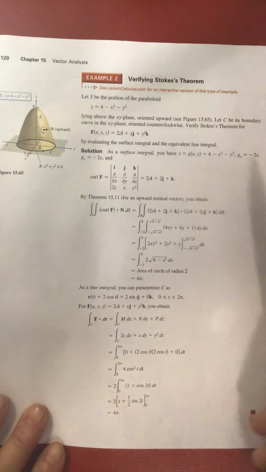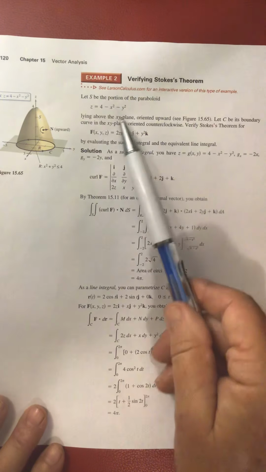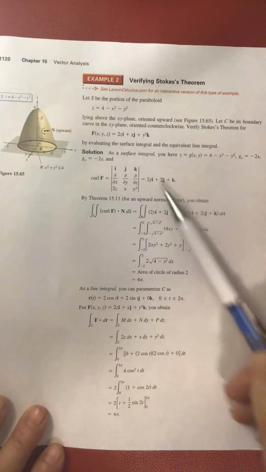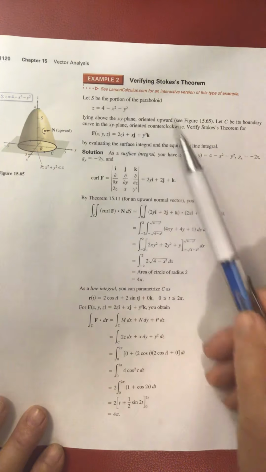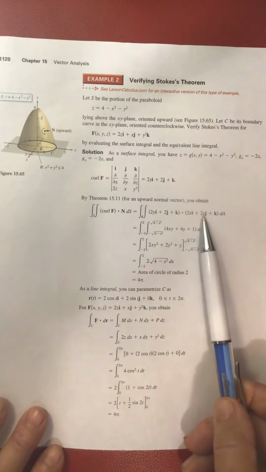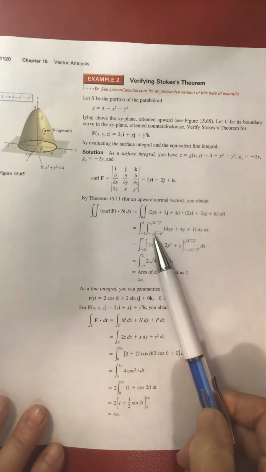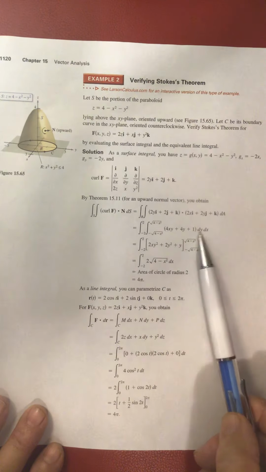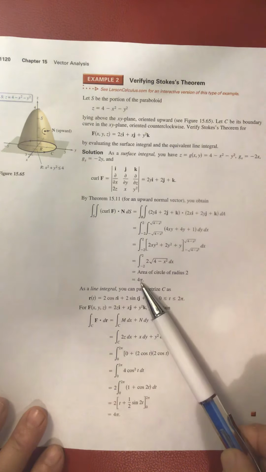So we get the curl is that, so the curl dot with n dS, so here's our z equals, so the derivative in relationship to x is minus 2x, relationship to y is minus 2y, so it becomes 2x i plus 2y j plus k dA. A is our circle, going from minus the square root to the square root, minus 2 to 2, dy dx, and we end up with 4 pi.